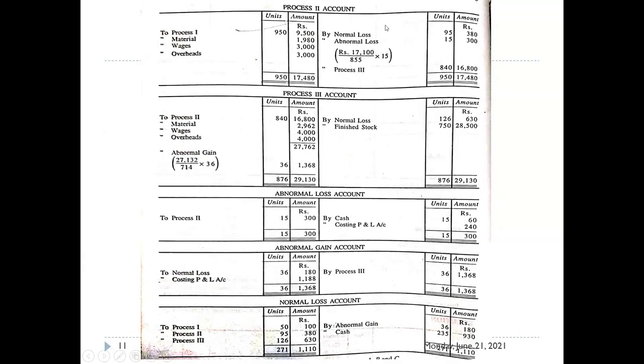Now balance. So first the unit column. So 950. Here we see there will be the abnormal loss account, 15 units. So that means there must be a value. So normal cost of normal output divided by normal output. That means the total of this, 17,480 minus normal loss, how much? 380. So it will be 17,100 divided by units 950 minus 95. So it will be 855 into 15. So it will be 300.